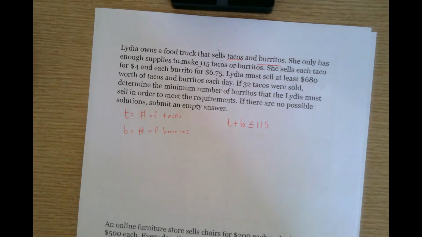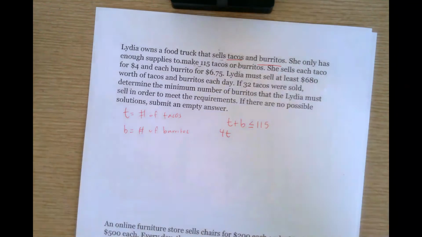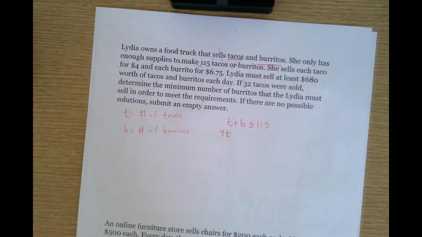If we just want to focus on how much money she makes just from each taco, this is kind of expensive, but it would be $4 per taco, right? So for each taco that she sells, she gets $4. So for every taco, $4, and that's why it's 4T.